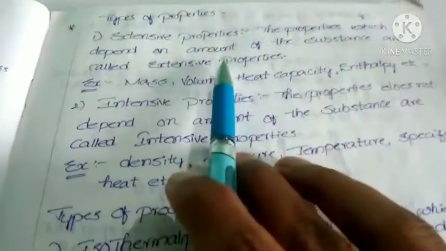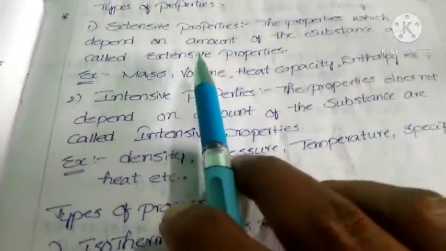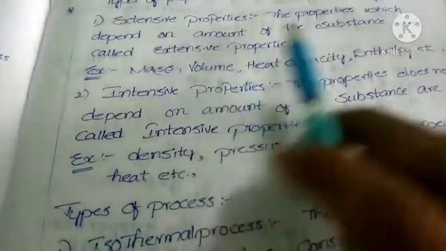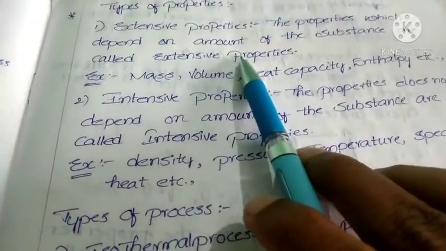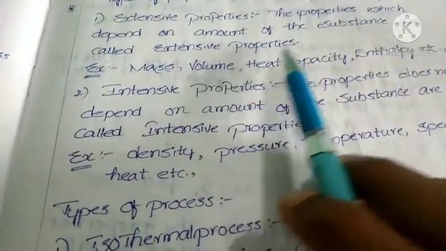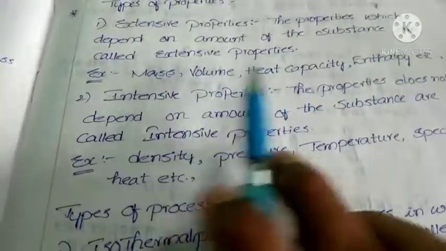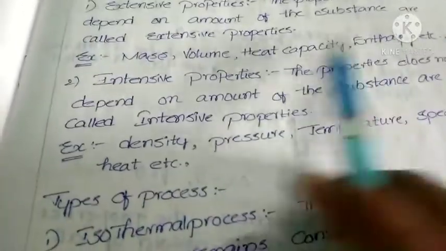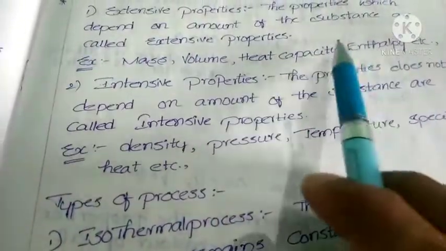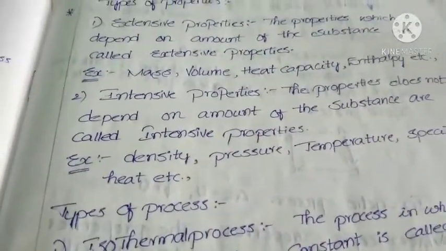Next one, types of properties. These are very important for 1 mark. First property is extensive, second one is intensive. Extensive properties are the properties which depend on the amount of the substance. For example, mass, volume, heat capacity, enthalpy. We will discuss these points later. Until then, you just remember them. Mass and volume are the best examples of extensive properties.